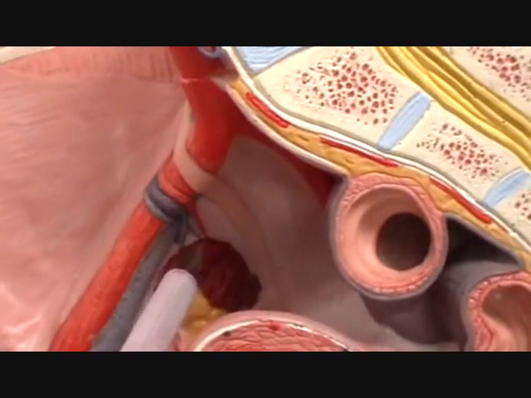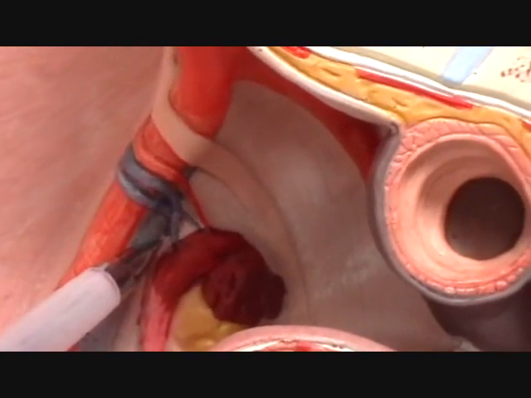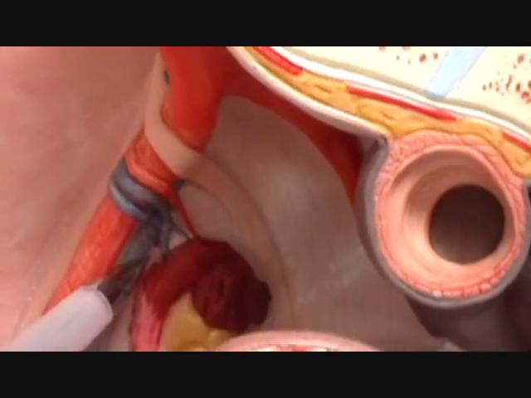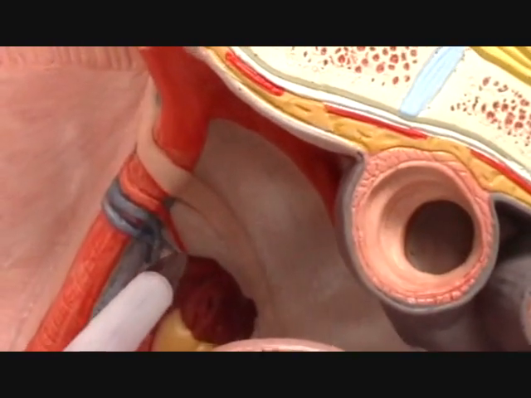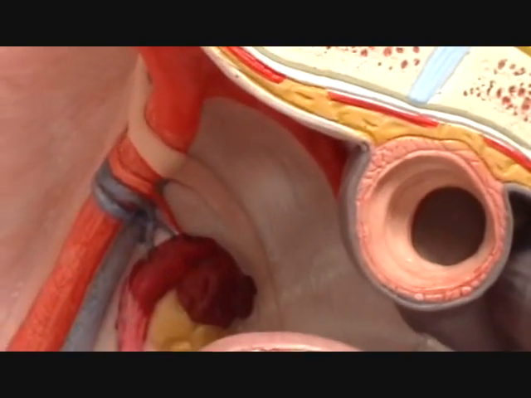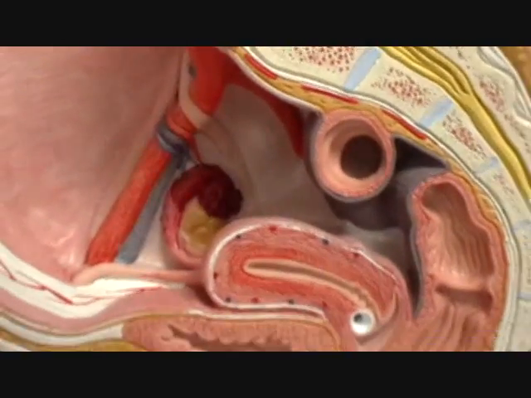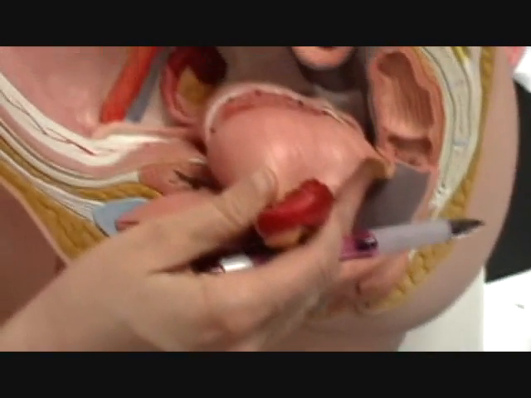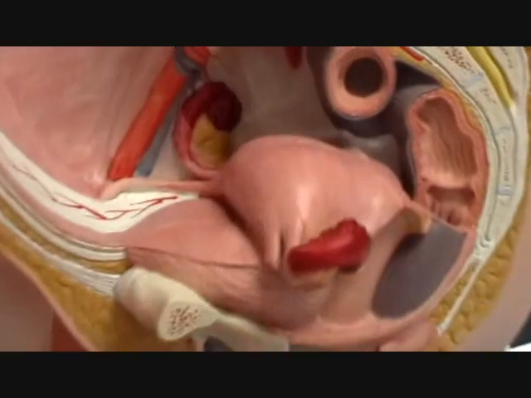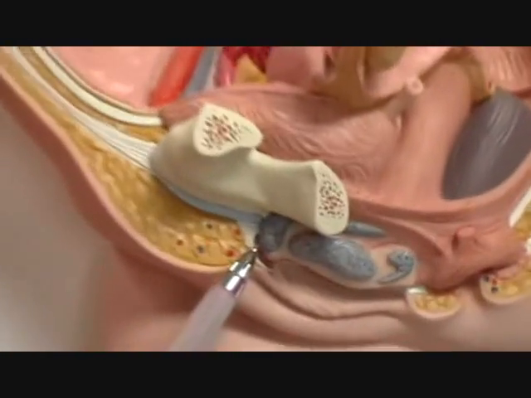The ovarian vein, those are blue. You can see they're right there next to the ovary. The ovarian artery, the red portion next to the blue veins. Again, the vagina. I'm going to put it back together. You've got the clitoris, the blue portion here.